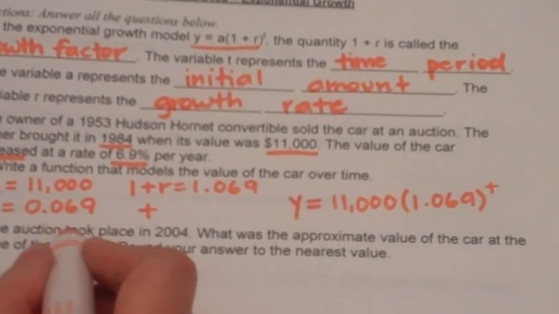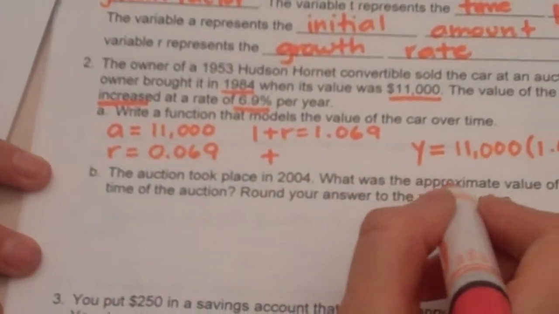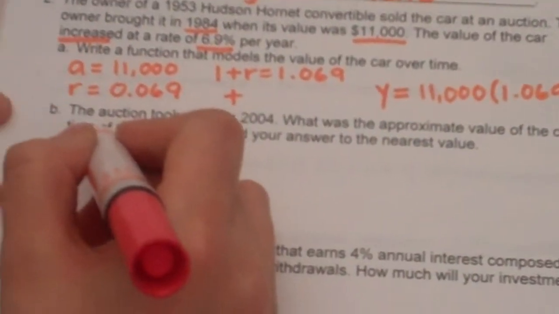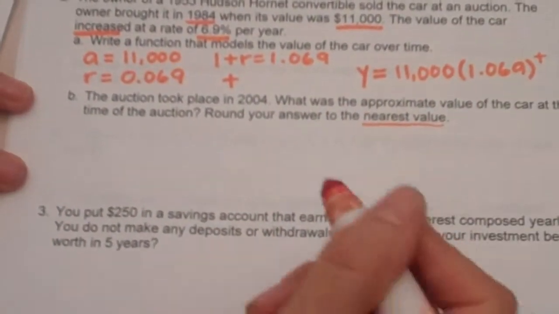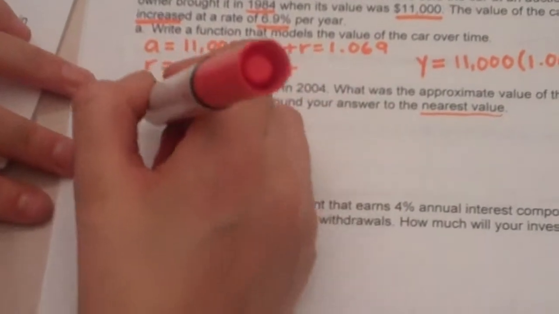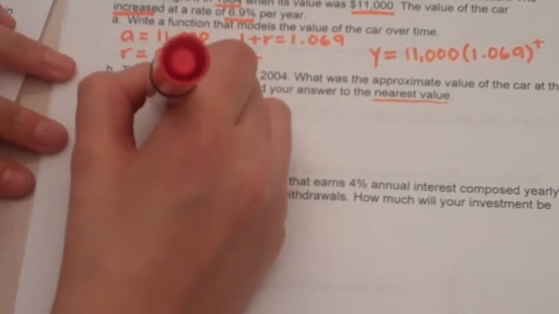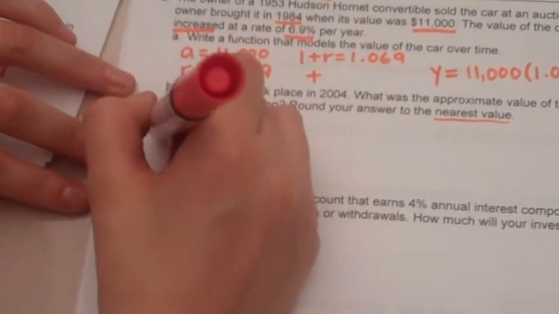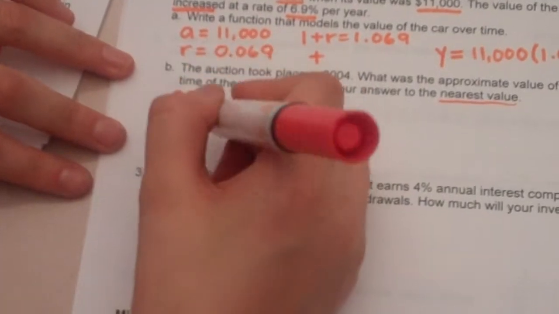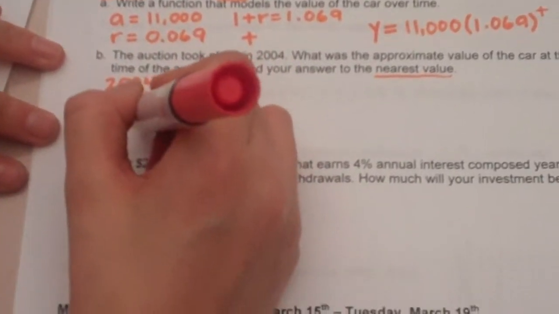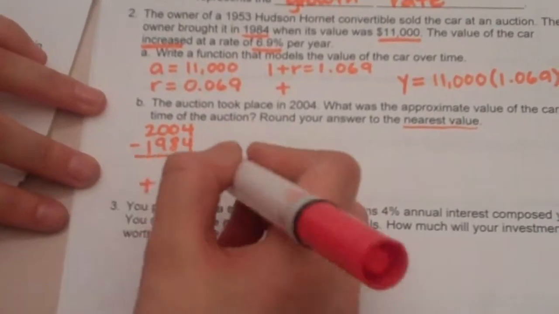So, the auction took place in 2004. What was the approximate value of the car at the time of the auction? Round your answer to the nearest value. All right, 2004. I need to figure out what t equals. So I need to figure out 2004 minus 1984. How many years have gone by? 20 years. So t equals 20.